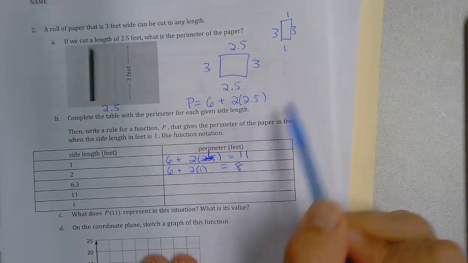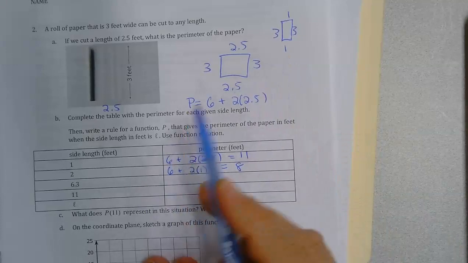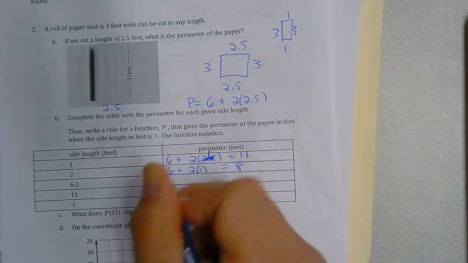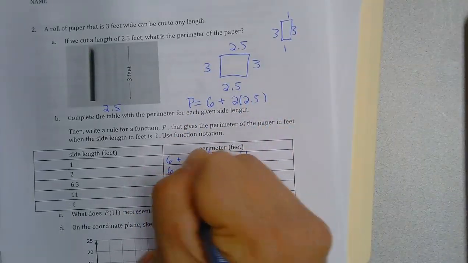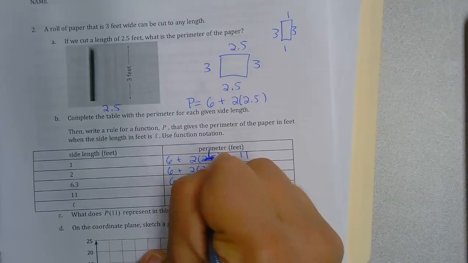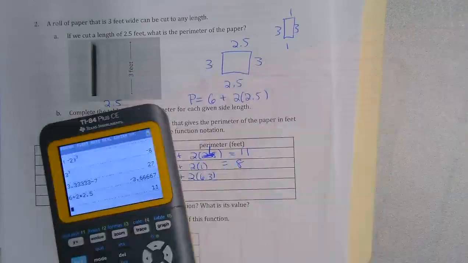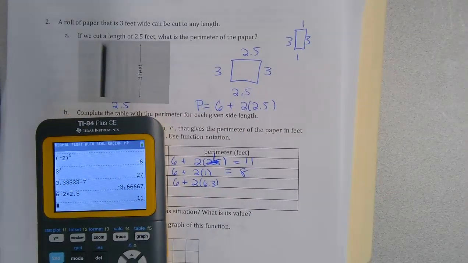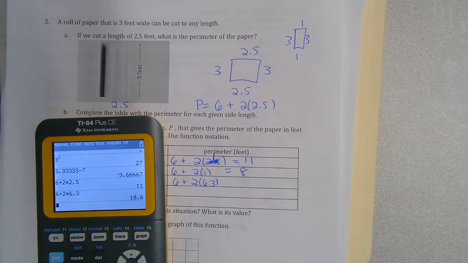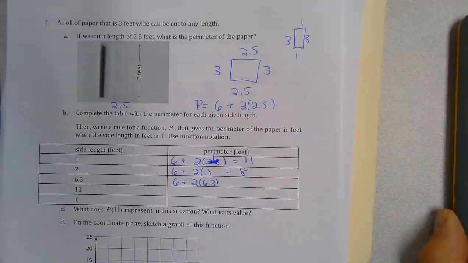So again, what if it's 6.3? So again, the 6 is going to be the same, but then we have two side lengths that are 6.3. So we have 6 plus 2 times 6.3. And use a calculator there, which is 18.6.